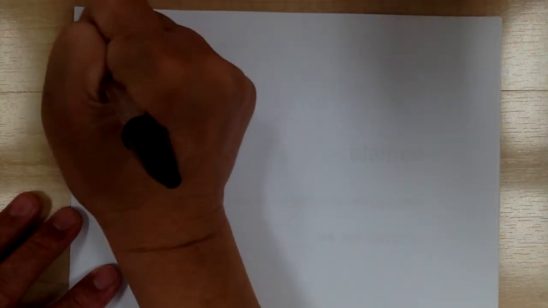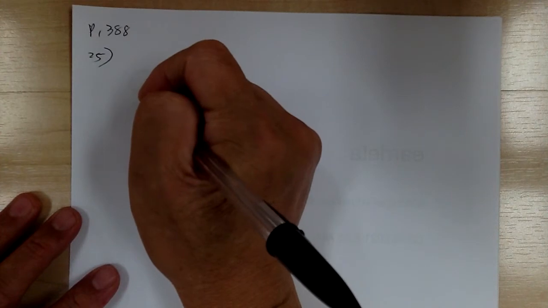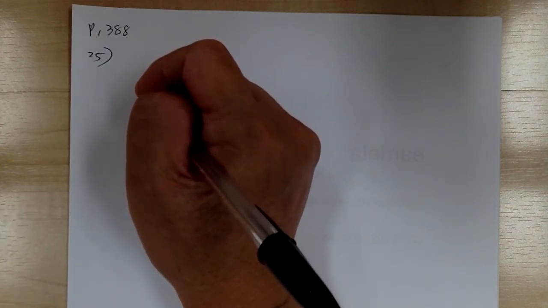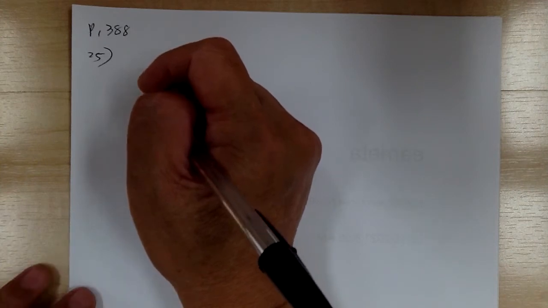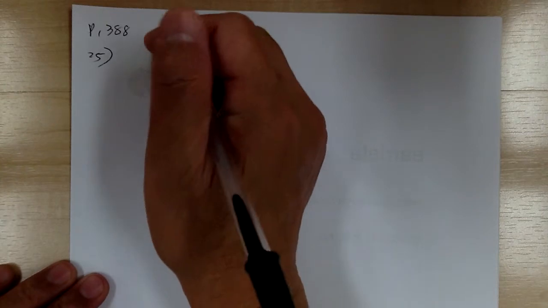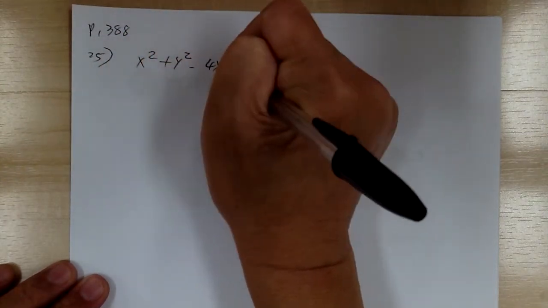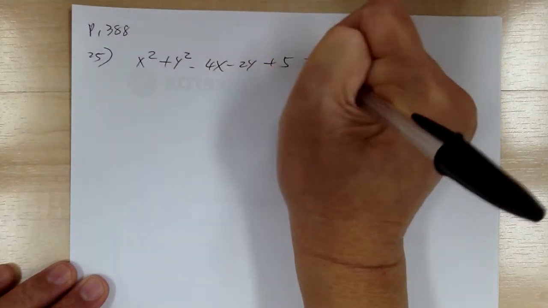Okay, let's go to 25. By writing the equation in standard form, show that the graph is a single point. What point is it? So you got x squared plus y squared minus 4x minus 2y plus 5 equal to 0.